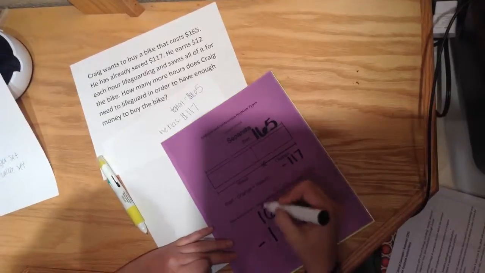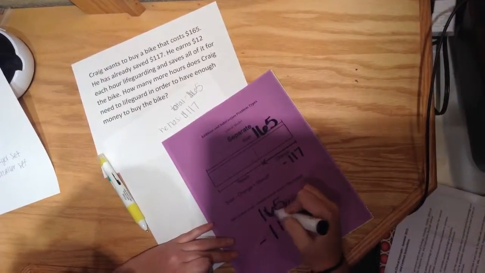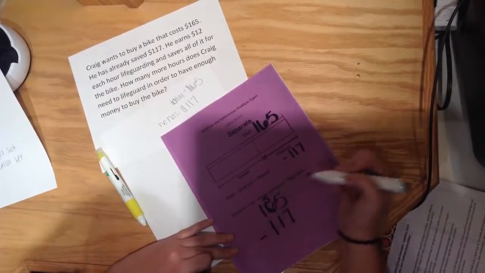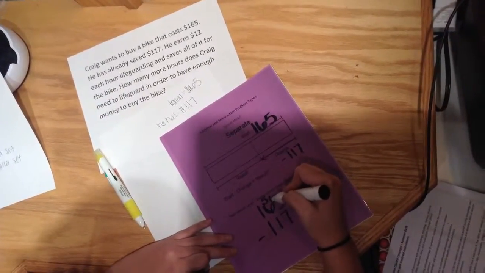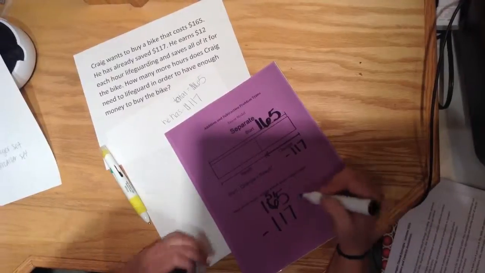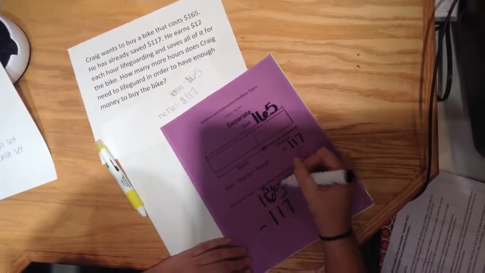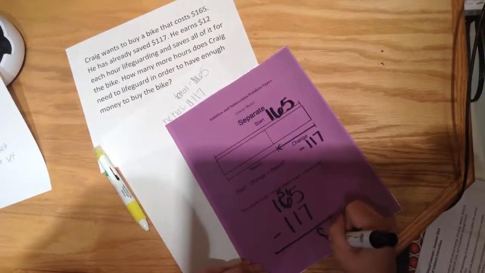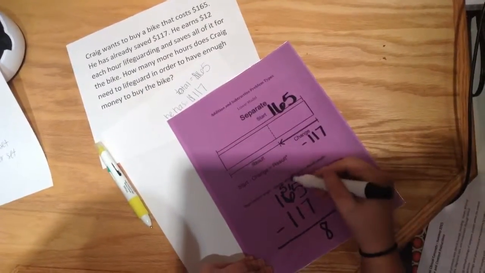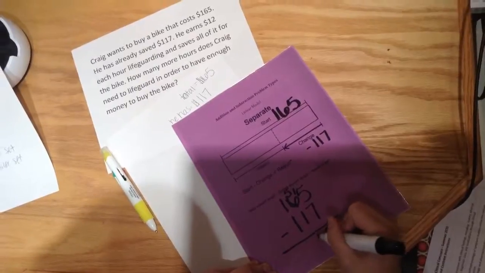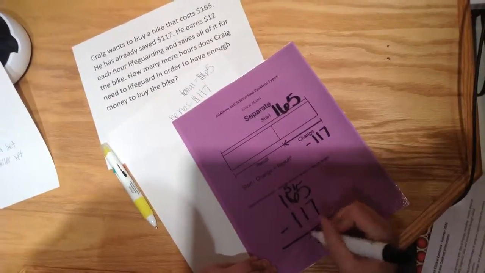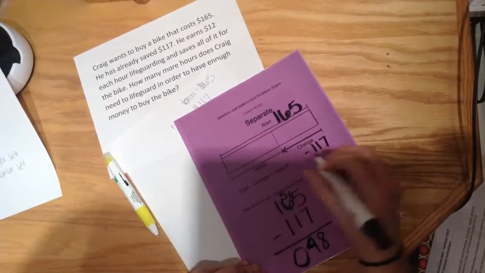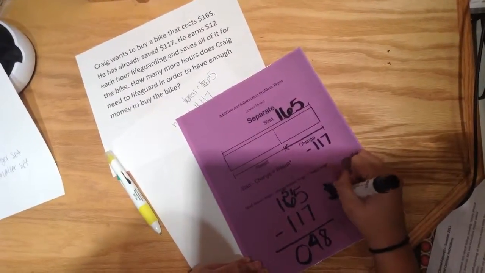We would have to borrow from the tens place and make the 60 a 50. And then we would add 10 over here to the ones place, and that makes it 15. Do 15 minus 7, and that gives us 8 in the ones place. And then 5 minus 1 is 4. And then 1 minus 1 is 0. So we know that Craig still needs $48.